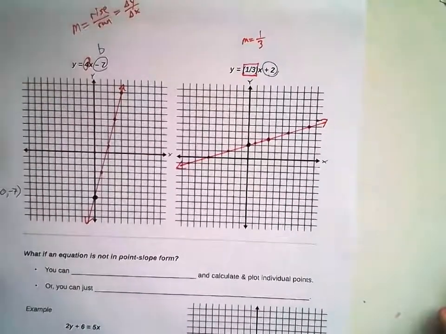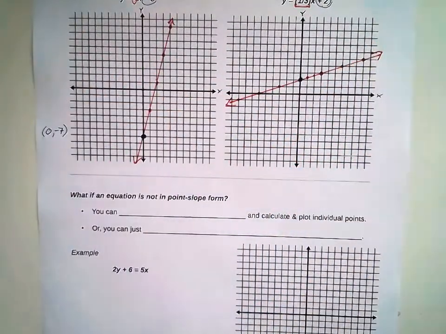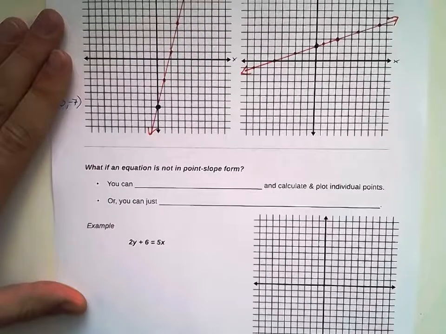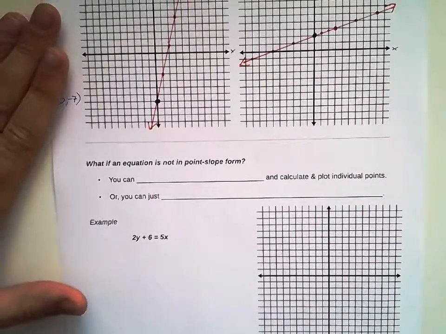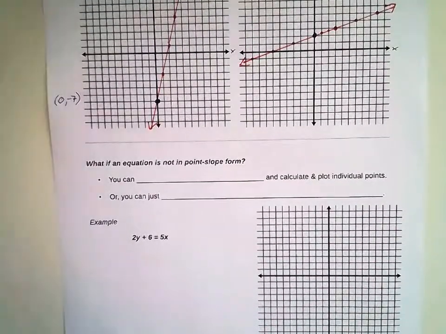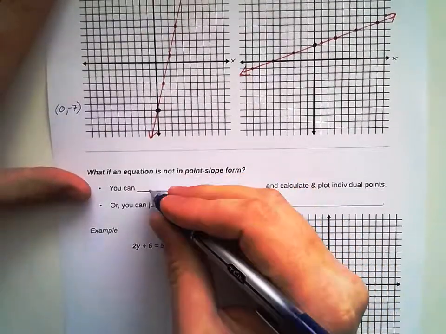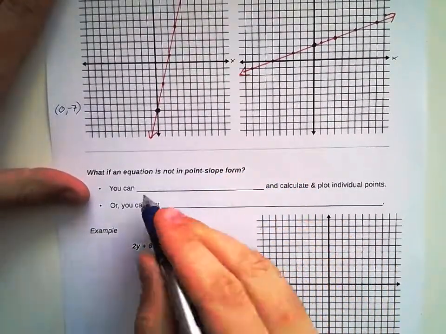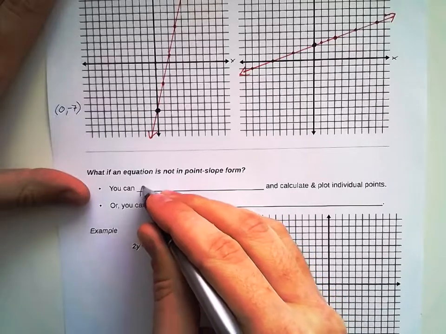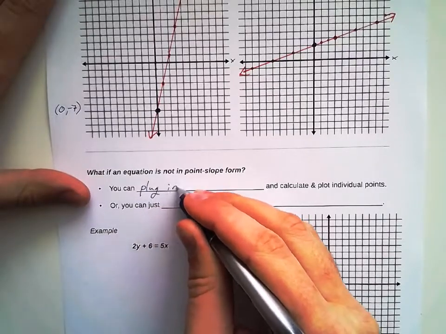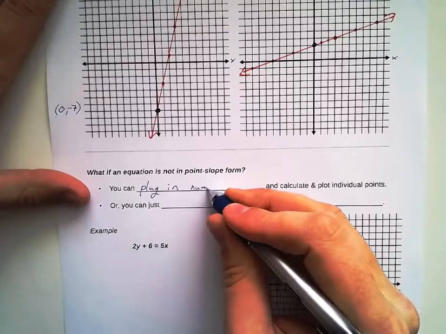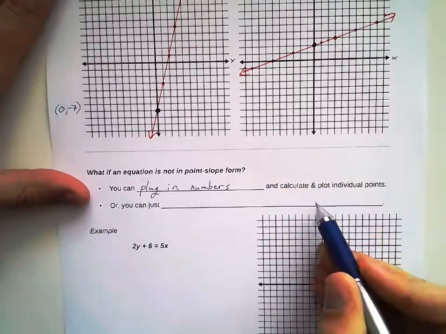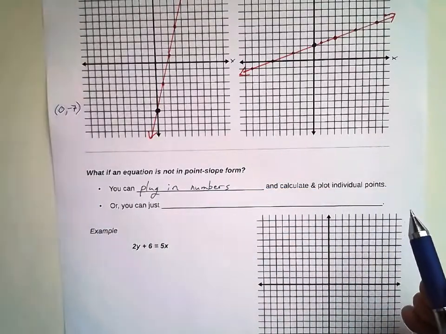All right. So then the question is, what if you get a line equation that is not written in slope-intercept form? Like, what if it looks like this? That's not y equals something times x plus something. You can plug in numbers and calculate and plot individual points.